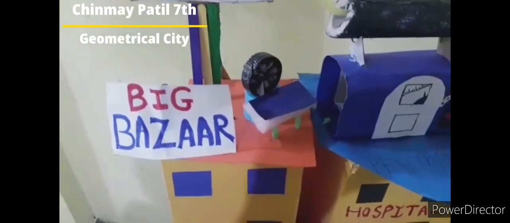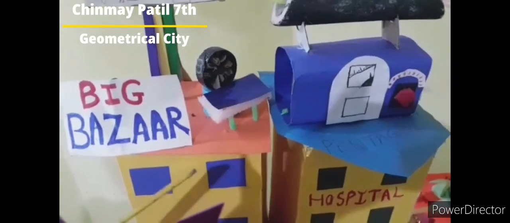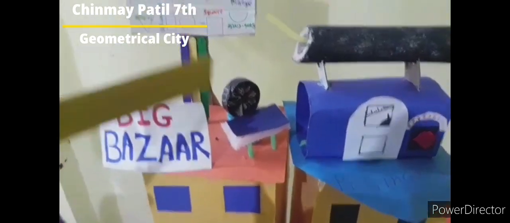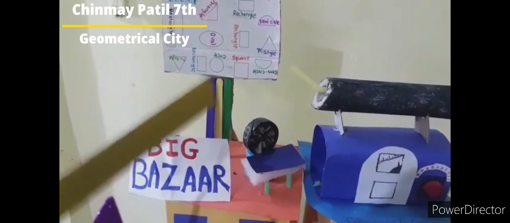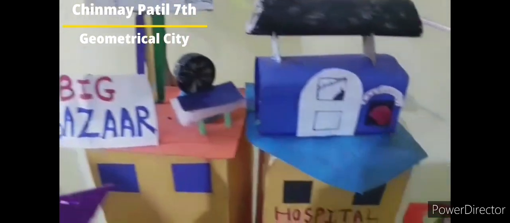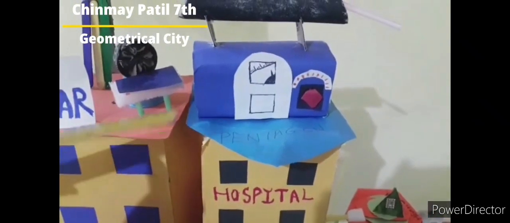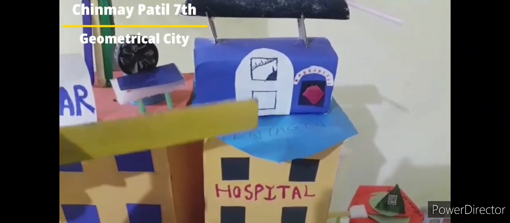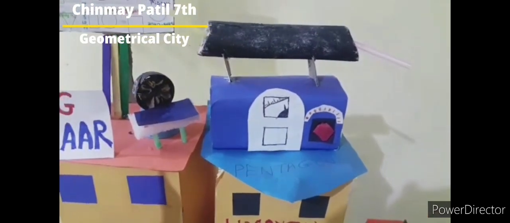Here you can see this mall. This is also in rectangle shape, and you can see this window. These are in square shape. Above mall there is solar panel which is in rectangle shape. Here the hospital is in rectangle shape, and above hospital there is roof which is in pentagonal shape, and above roof there is generator which is also in rectangle shape.